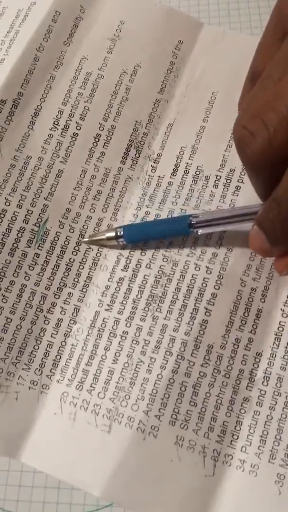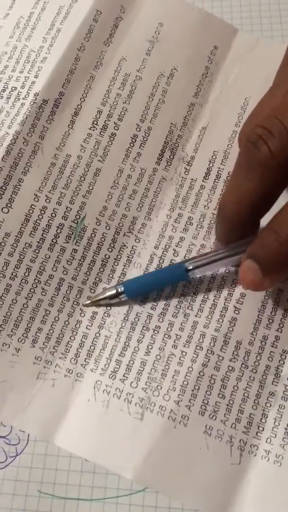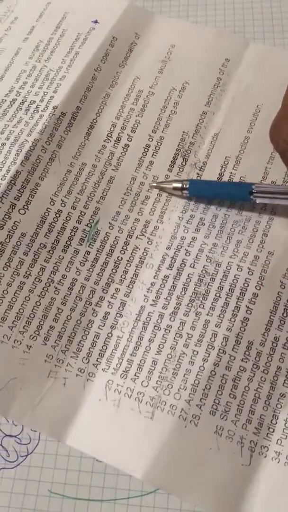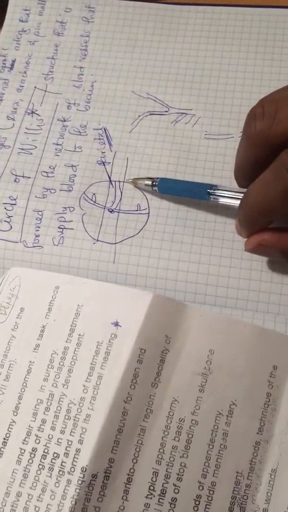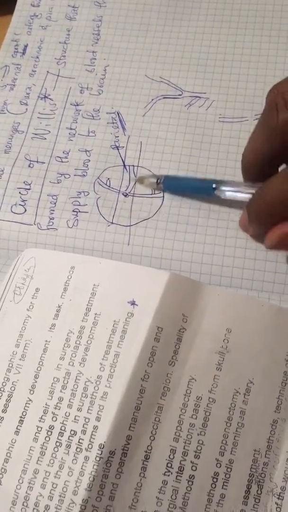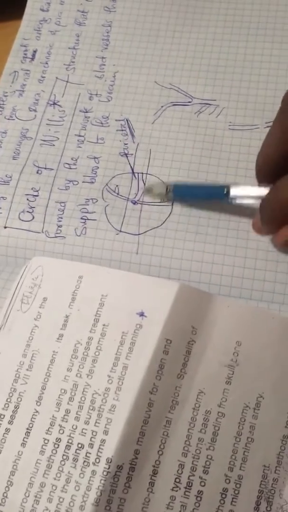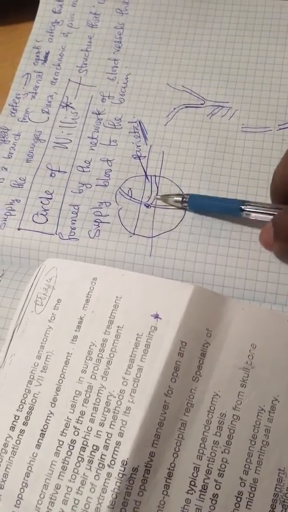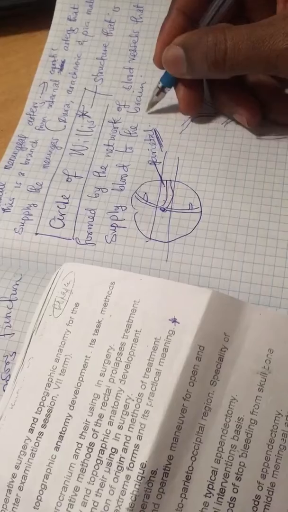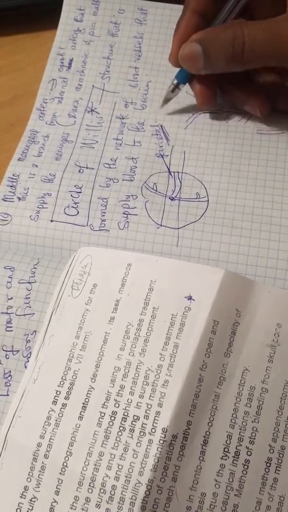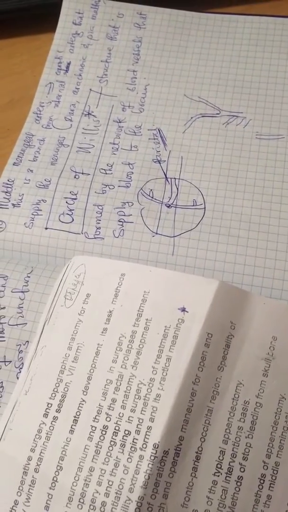So if you want to assess this one, since they have asked about the anatomy and surgical substantiation of the exposure, you are going to let them know that since the meningeal artery is a branch of the internal carotid artery that supplies the middle meningeal artery, the exposure of it is going to be carried out by making a cut on the parietal bone. It is as simple as that.